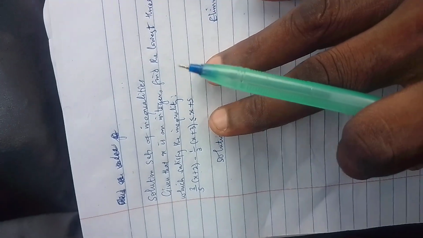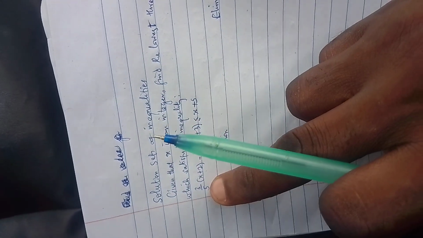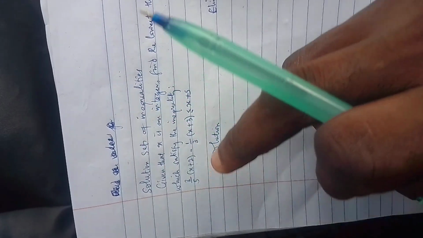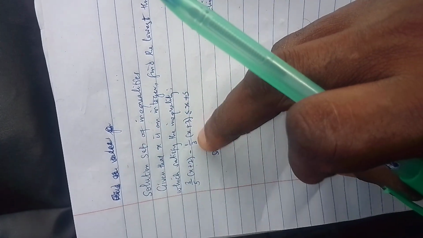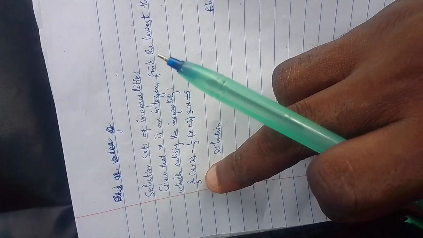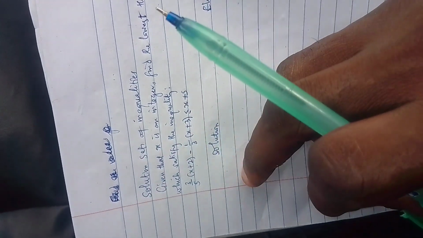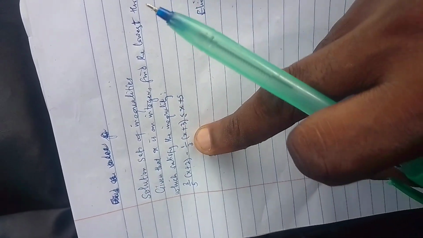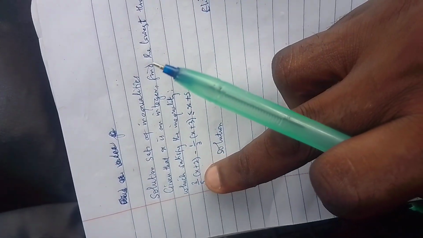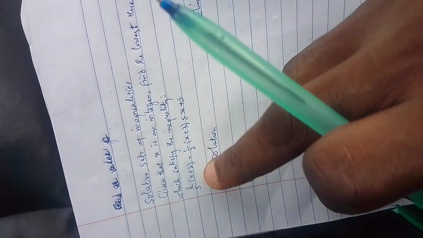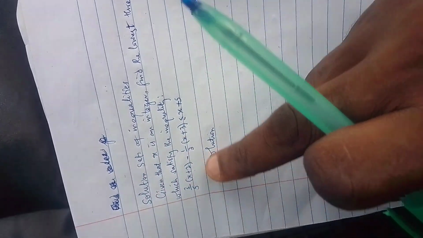Now, if you observe carefully, there are denominators in this question. So the first thing you want to do is to eliminate the denominators. And how do you do that? By multiplying each of these by a multiple of the denominators. Find a number that both 5 and 3 can divide through without any remainder. They are both prime numbers, so you can multiply them. 5 times 3, 15. So we'll multiply through by 15.